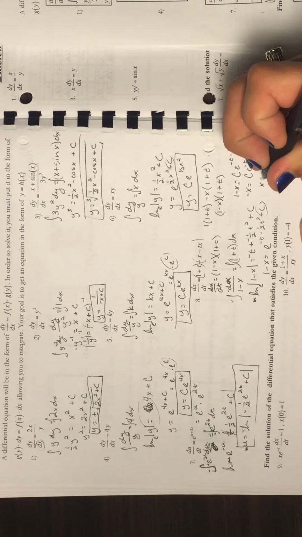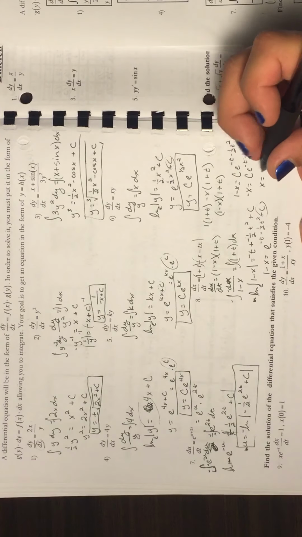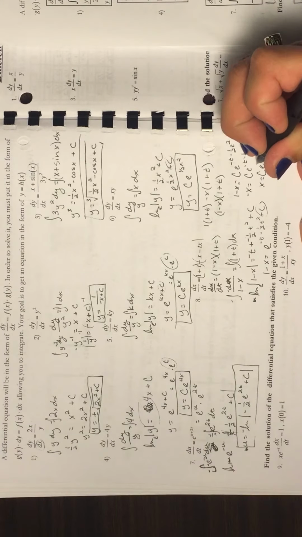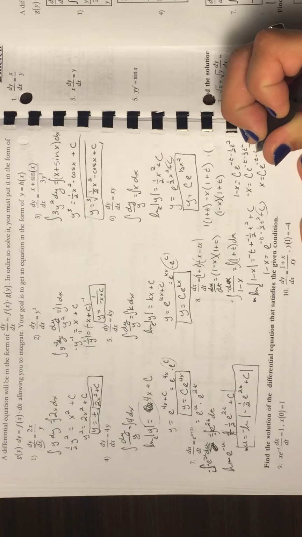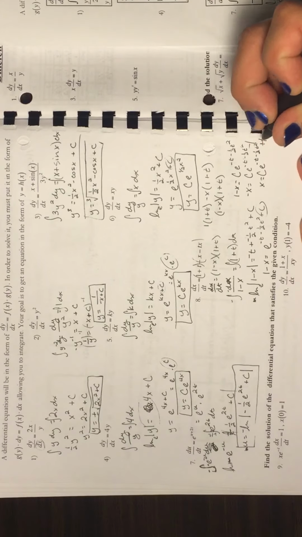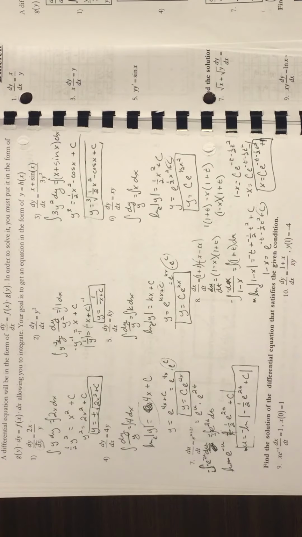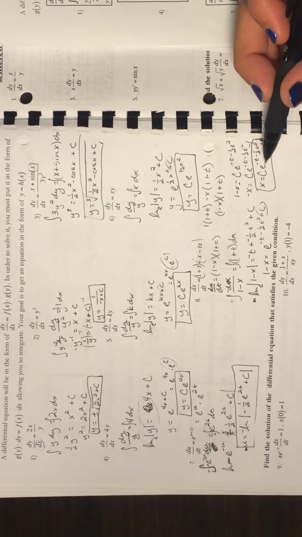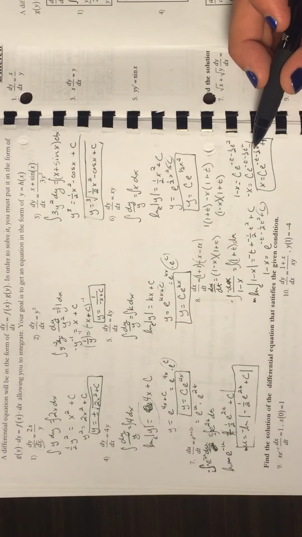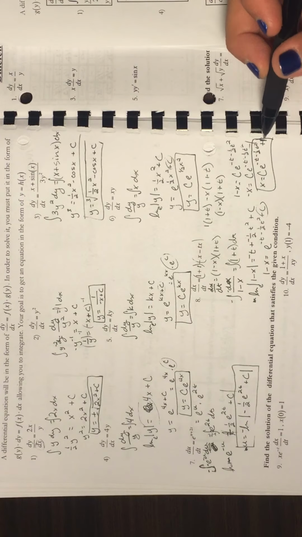So x is going to equal, and we don't know that it's changing that, so c e to the negative t minus 1/2 t squared plus 1. It's kind of hard to read. Sorry about that. My handwriting's got a little bit crazy. So this is x equals c e to the negative t minus 1/2 t squared plus 1.